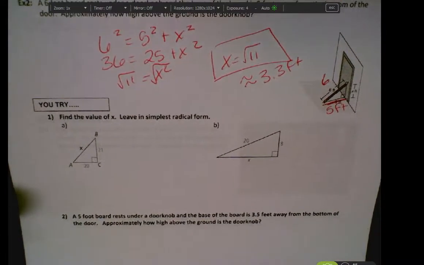All right, you should pause the video now and try the next two problems. When you've got them completed, then go ahead and turn your video back on and we will go from there.